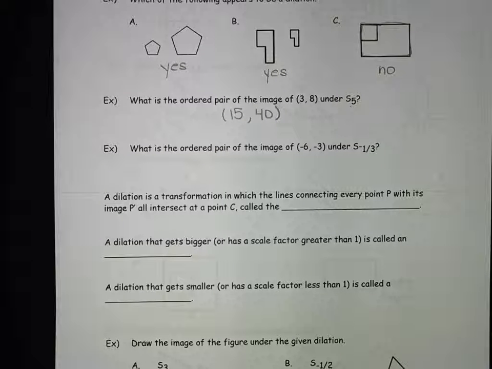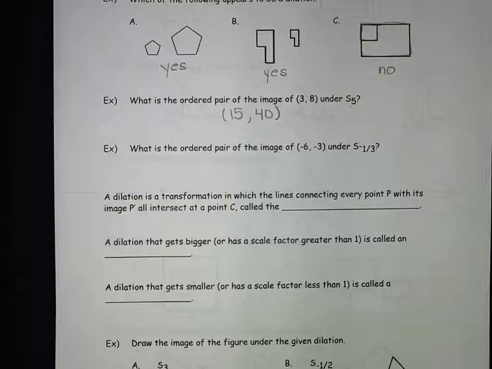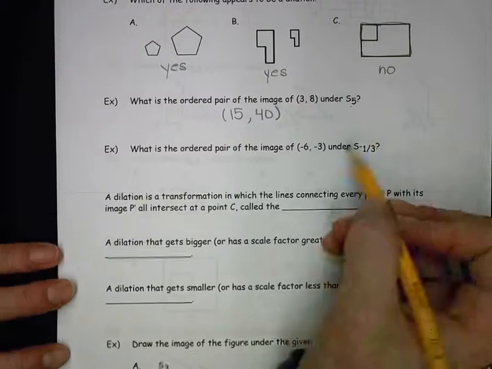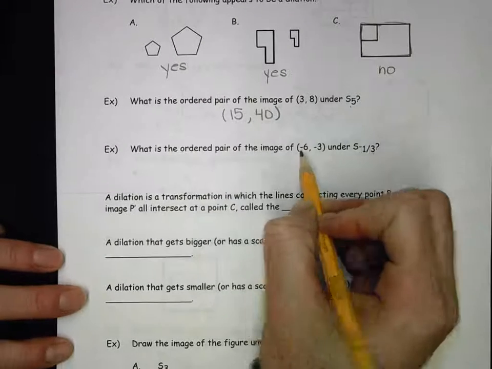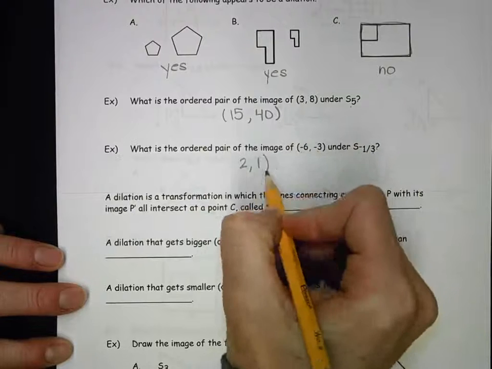If you take a look here, what is the ordered pair of the image of (-6, -3) under a dilation of -1/3? It's done the same way. So we take -1/3 times -6 and we get 2. If you take -1/3 times -3, you get 1.